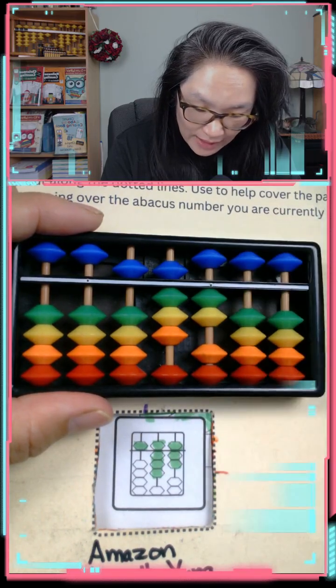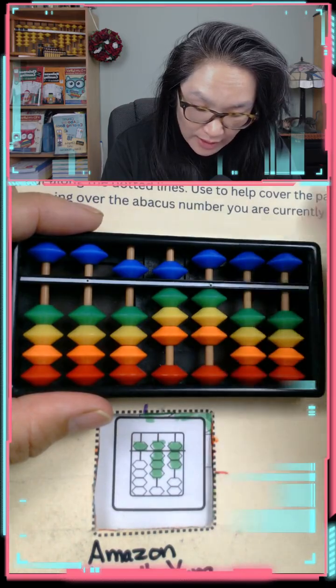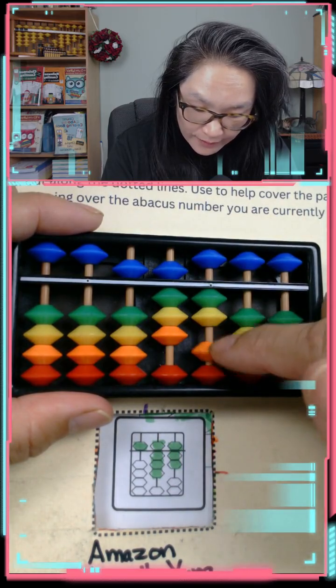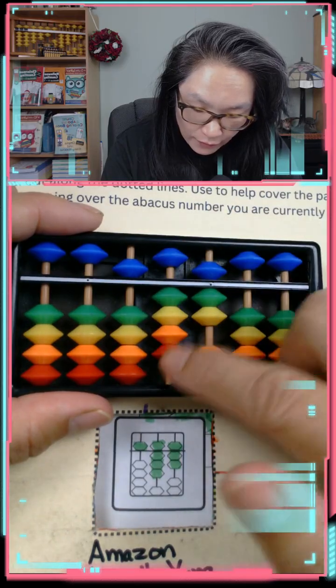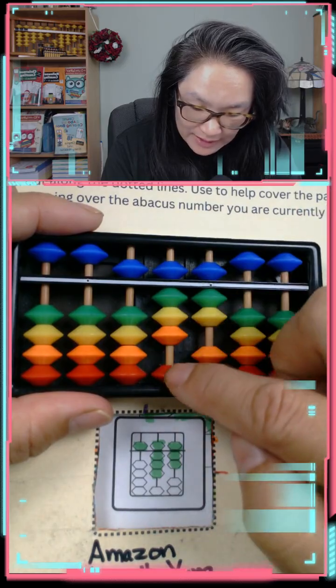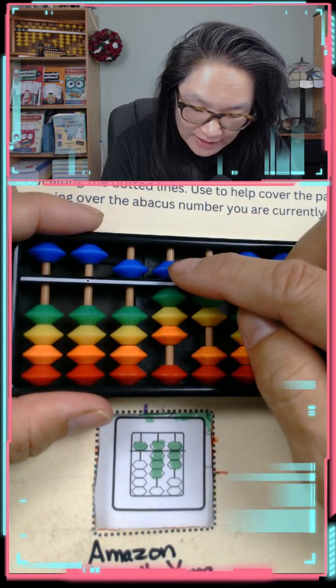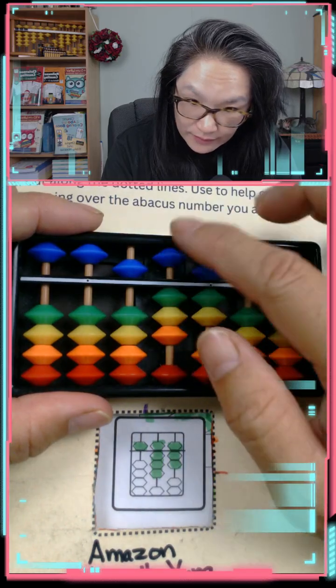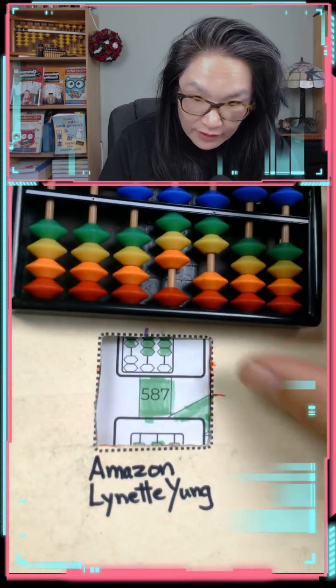So if I did that, that would be 2. And then I would have that. This would be 3. So if I did 4, that's what 4 looks like. I have to remove the 5. But if I did this, this is now 8. If I take away the 5, this is 3. Thank you. And so we have 587.